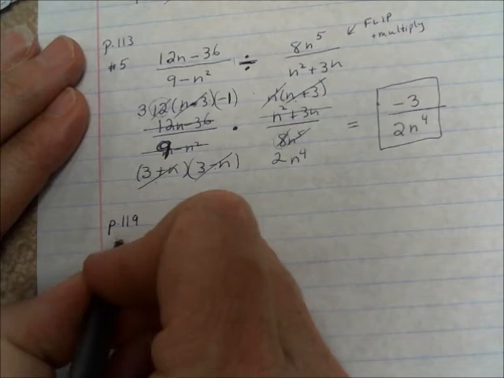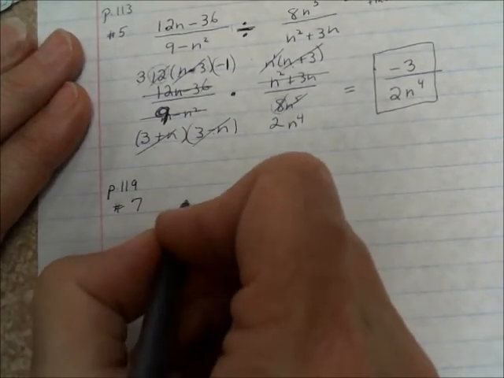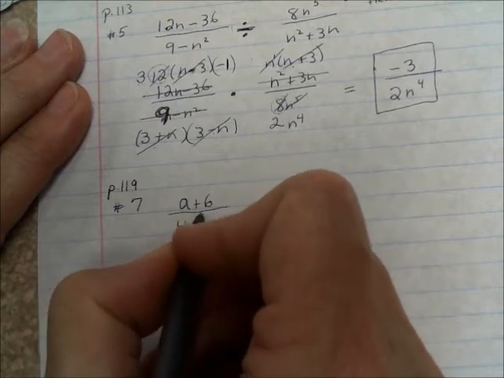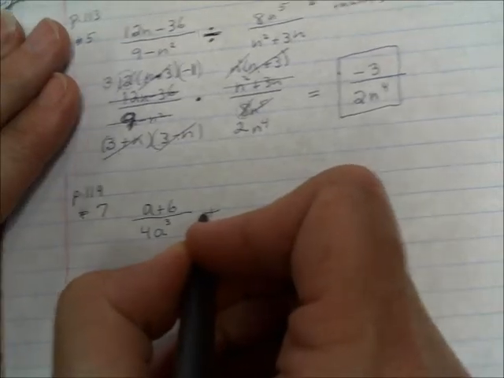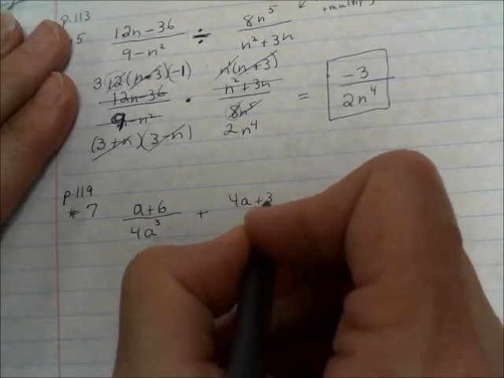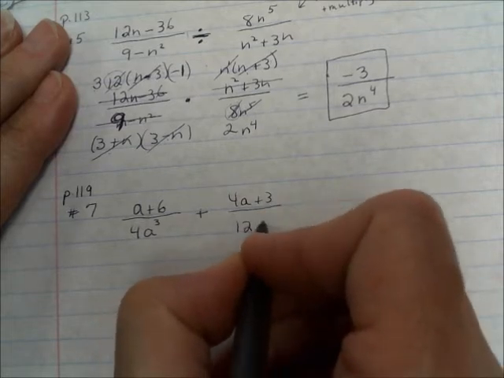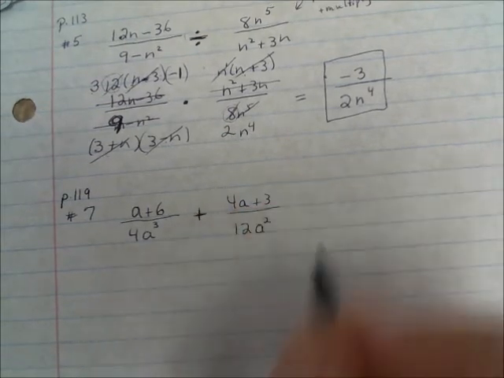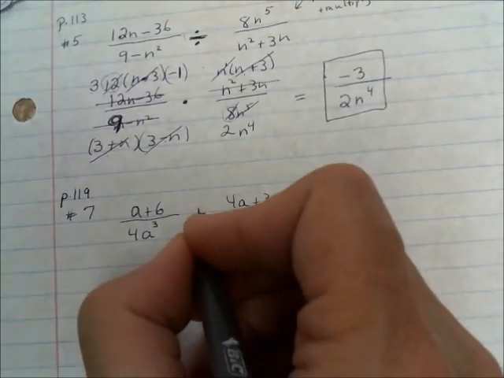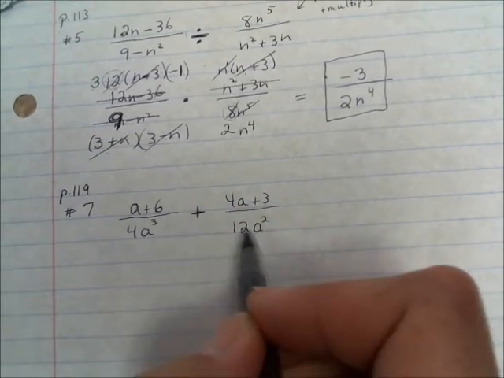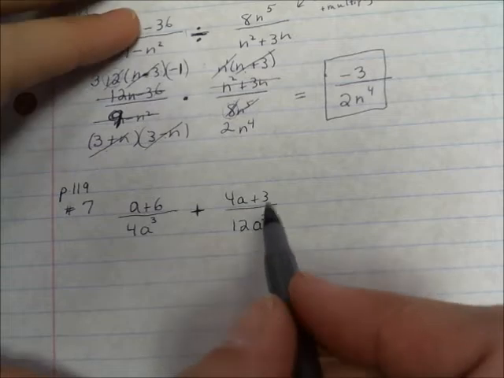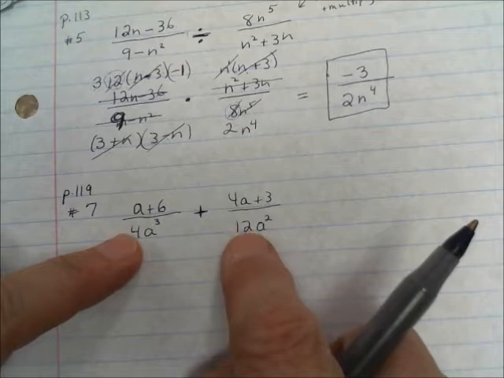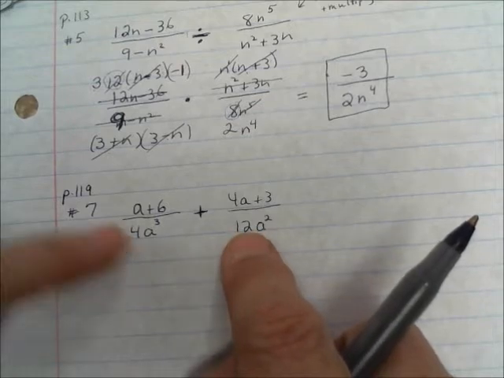We're going to do question number 7, which I'll write down as 6 over 4a to the 3rd. We're going to add to that 4a plus 3 over 12a squared. Well, remember when we add and subtract, we need an LCD, unlike the multiplication and division. And when you have a monomial denominator, you look at each number individually, a 4 and a 12, and find the smallest number that both 4 and 12 will go into. Well, that would be a 12.